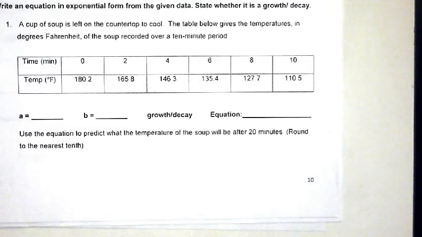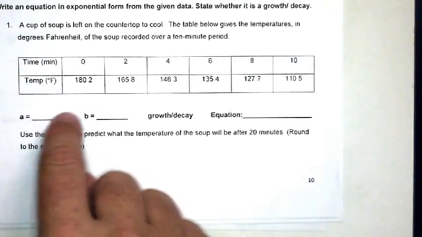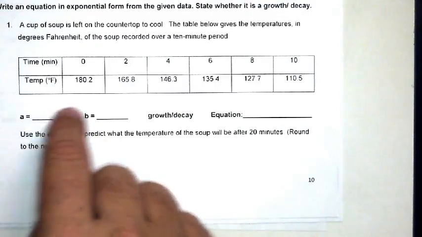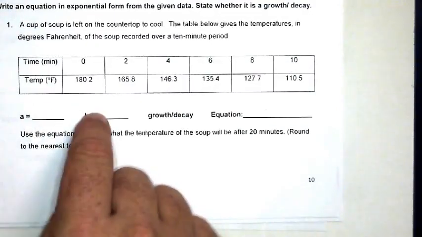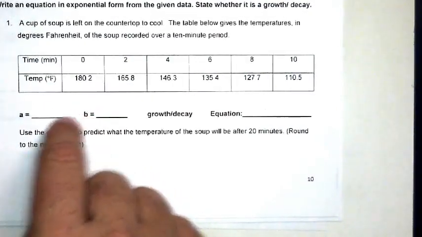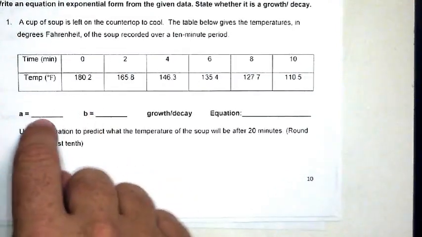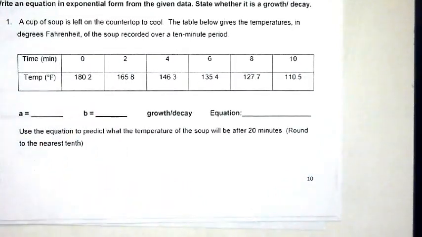I want you to round to the hundredths for these two blanks. I'll say it one more time because I've said it 10 times already. Round to the hundredths for these two blanks.